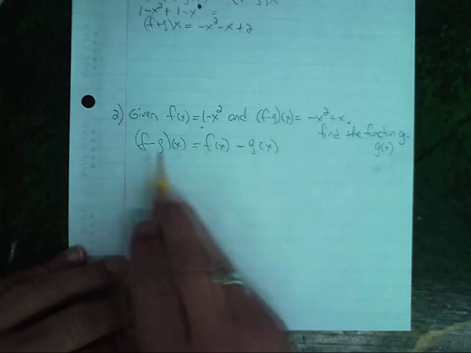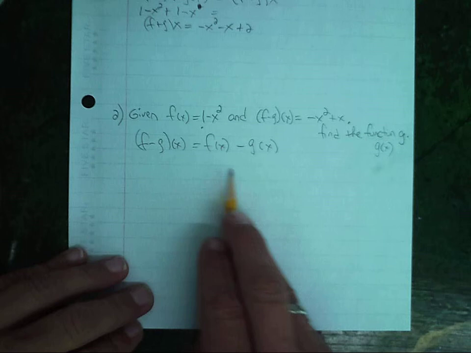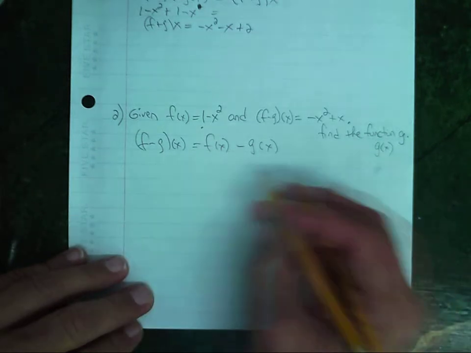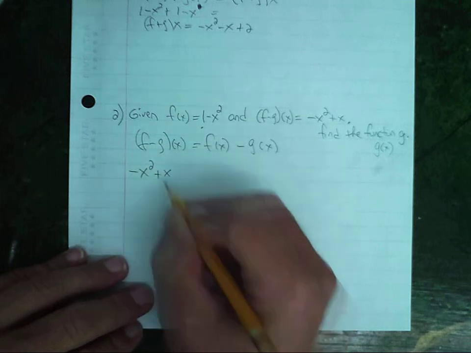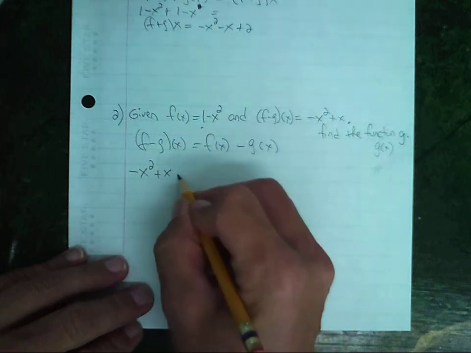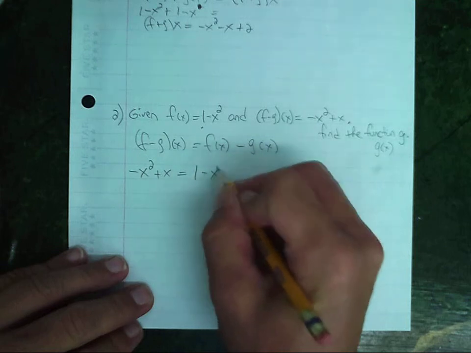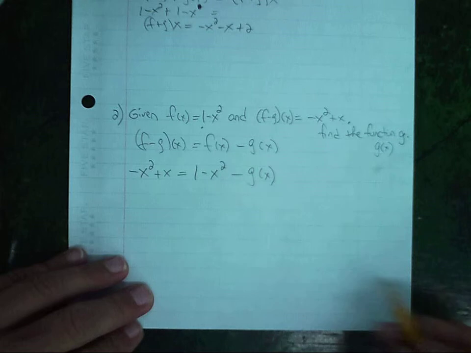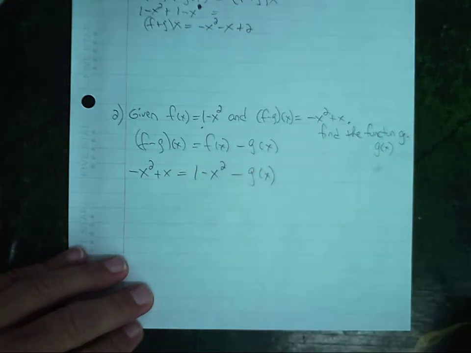We are given what f minus g is. We are given what f of x is. We are looking for g of x. Start some substitutions. Negative x squared plus x, that's my f minus g, equals my f of x, which is 1 minus x squared, minus g of x. We solve for g of x, and that would be our answer.